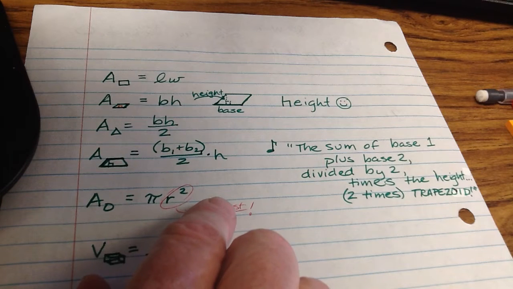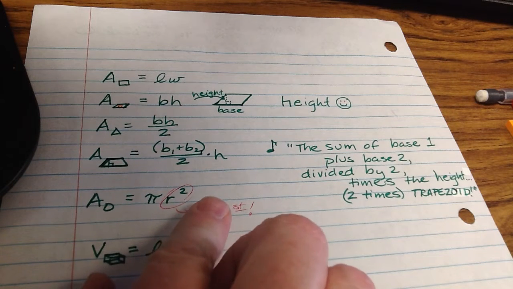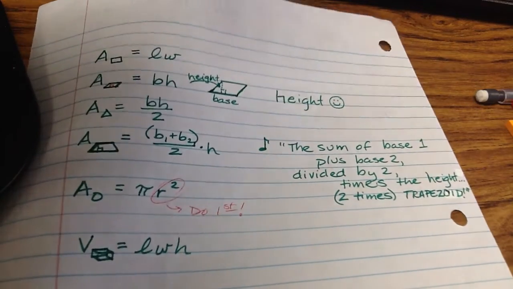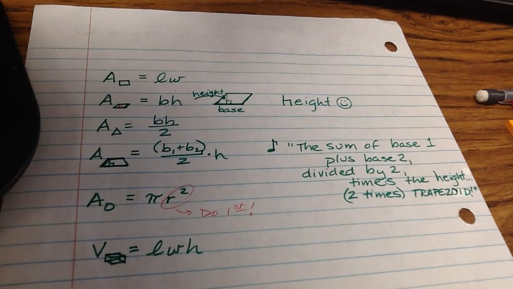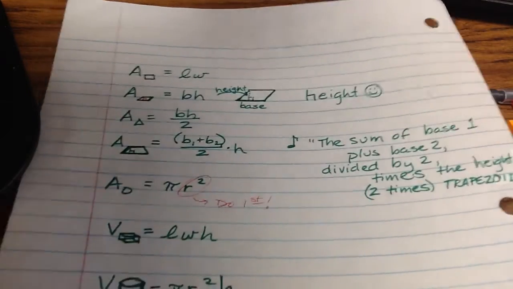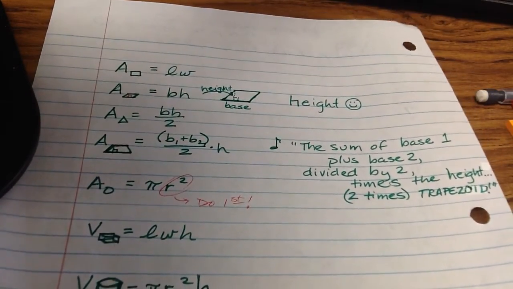It's a very wonderful song. It is the trapezoid song, and it goes like this. The sum of base 1 plus base 2 divided by 2 times the height. The sum of base 1 plus base 2 divided by 2 times the height.